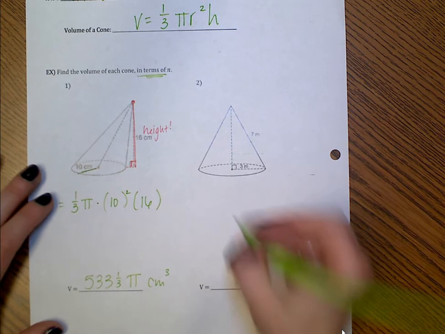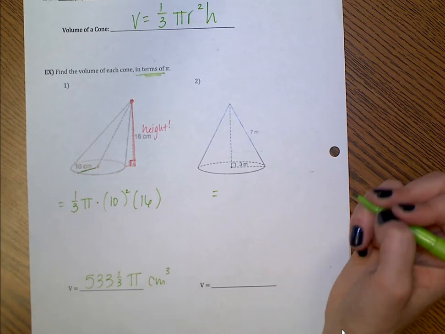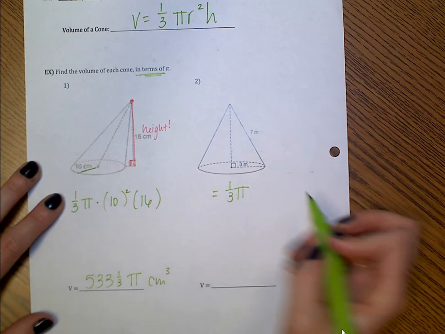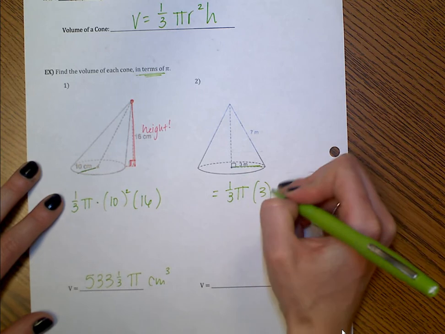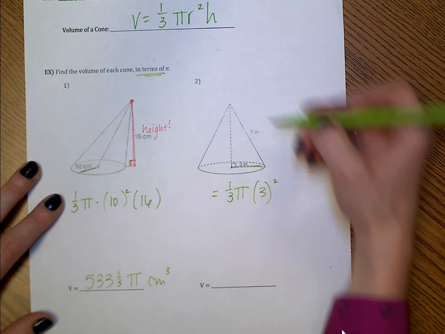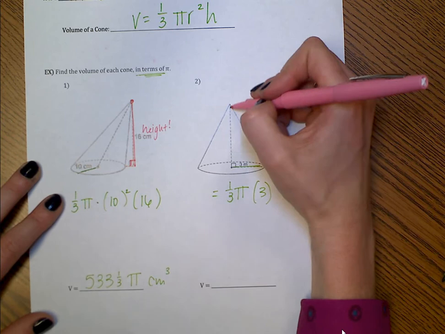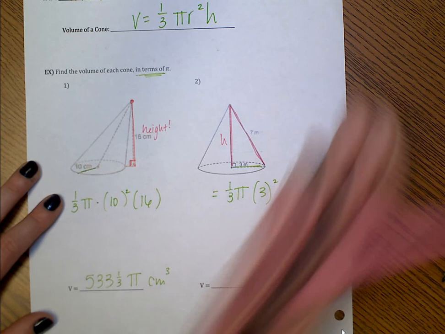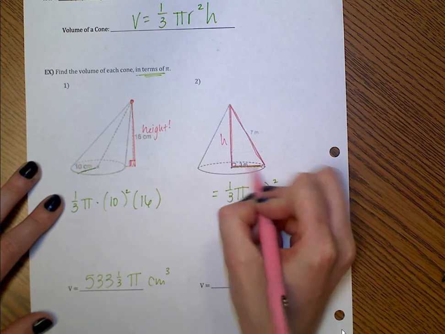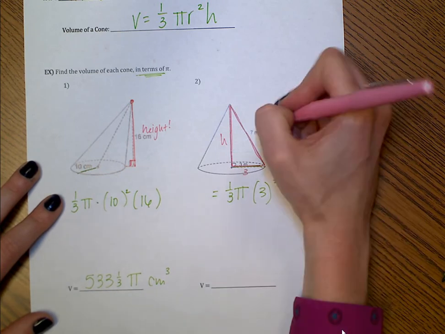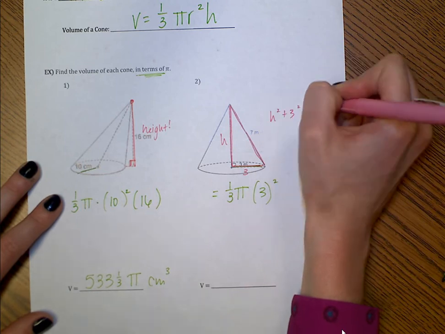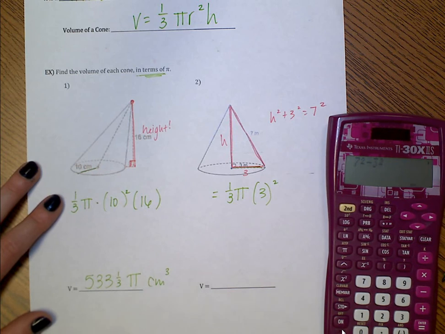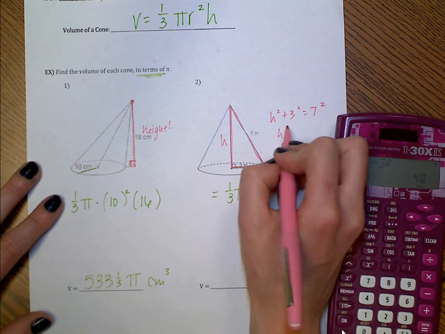Number 2, they might have made it like one step more difficult to find the volume, but I still just need the radius and the height. So they're giving me the radius is 3. This time though, they gave me the slant height, which is this 7 right here. I want the true height, that perpendicular segment in the middle there. Okay, so we're going to have to do Pythagorean theorem. So it looks like h squared equals 40.